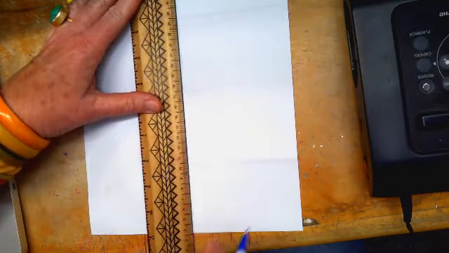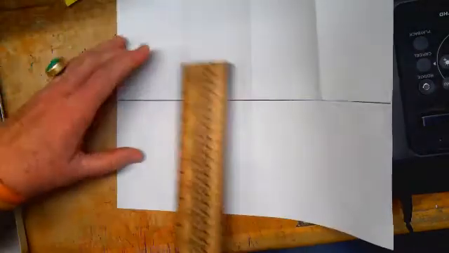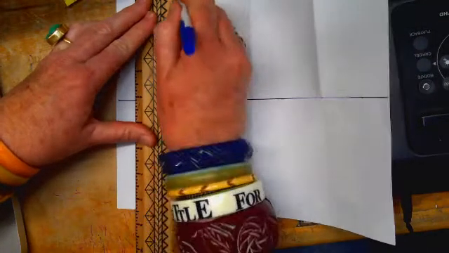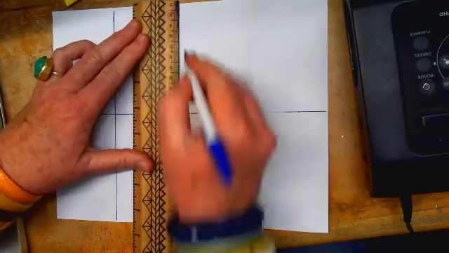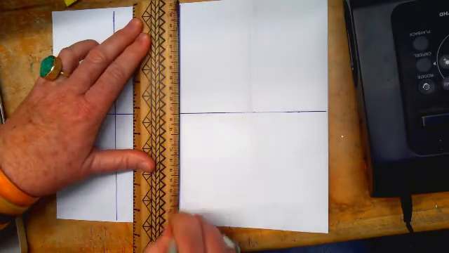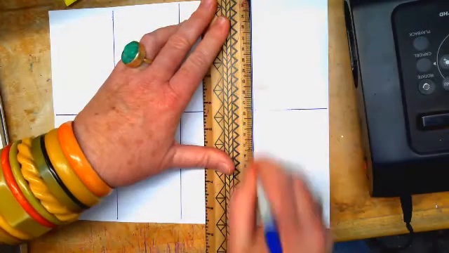Although my pen is kind of choking, it's on its last legs. It doesn't want to quite die yet, but it's close.